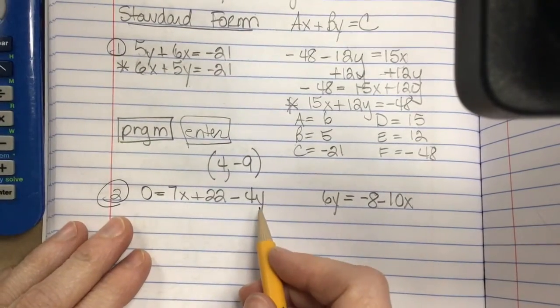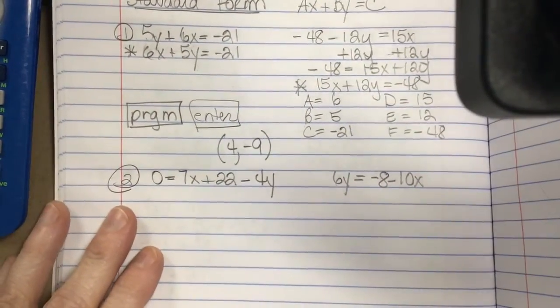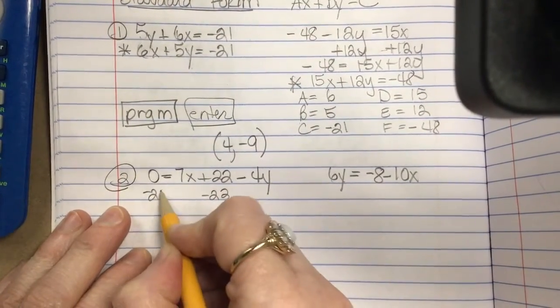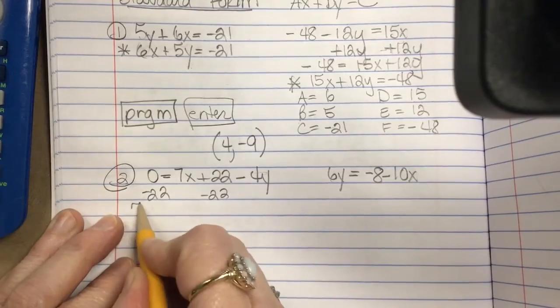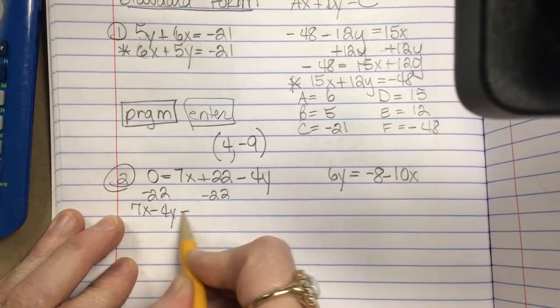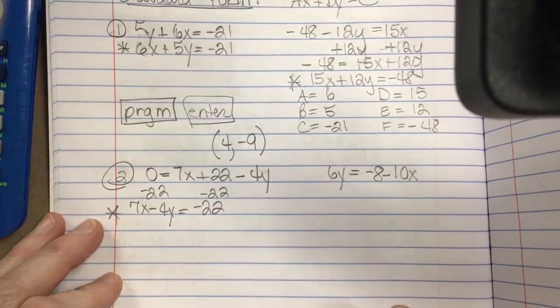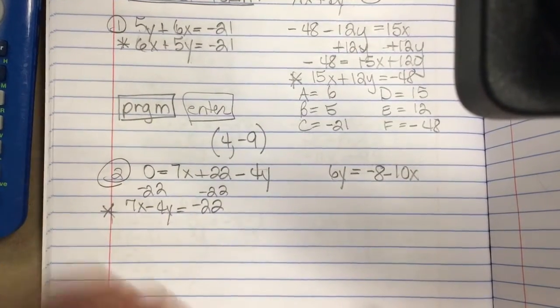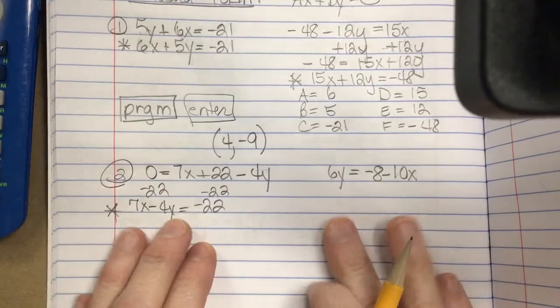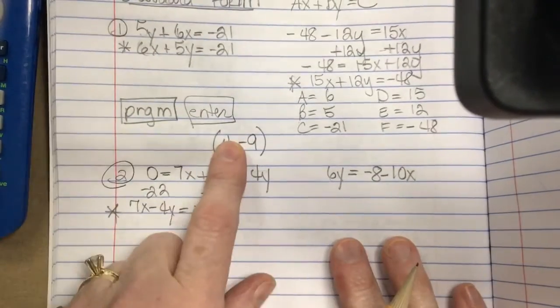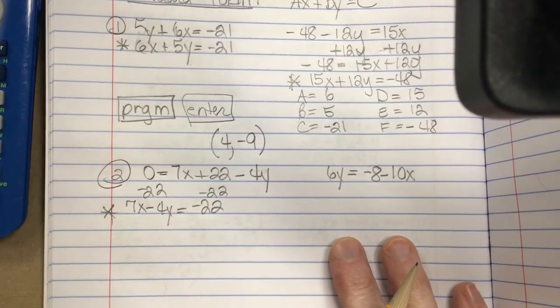What do I need to do this one? Can you do it in one step? Subtract the 22, and I'm going to take liberties here, and I'm going to write it 7x minus 4y equals negative 22. And I'm okay with that. Some of them in classwork just wrote the answer as to whatever point they got it, but you have to give me the two lines in standard form, and then you have to give me your point of intersection, because I'm checking all of that.